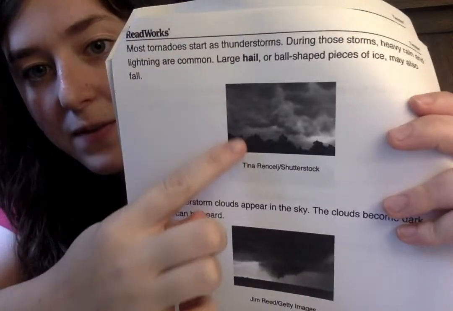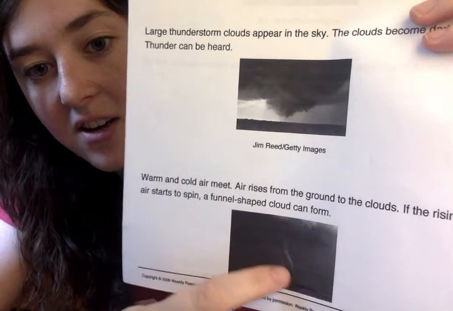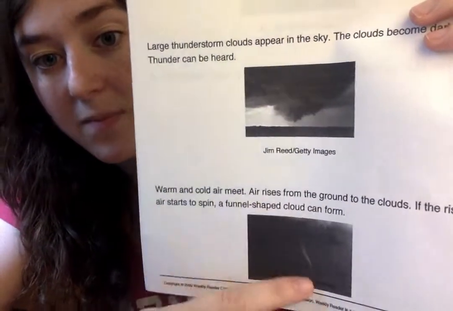All right, so here, looking at the pictures, the photographs, we've got some dark clouds forming, and then here we start to see that funnel-shaped cloud start to form.